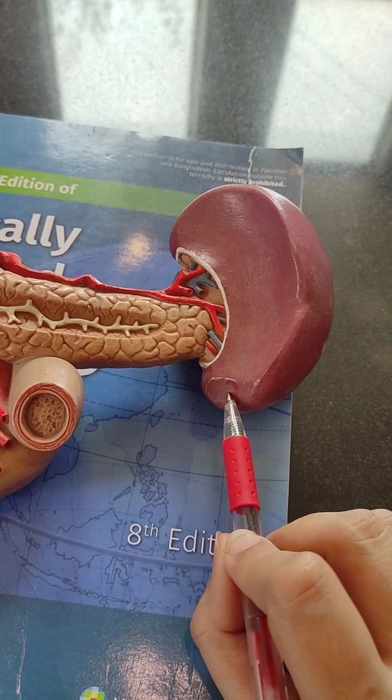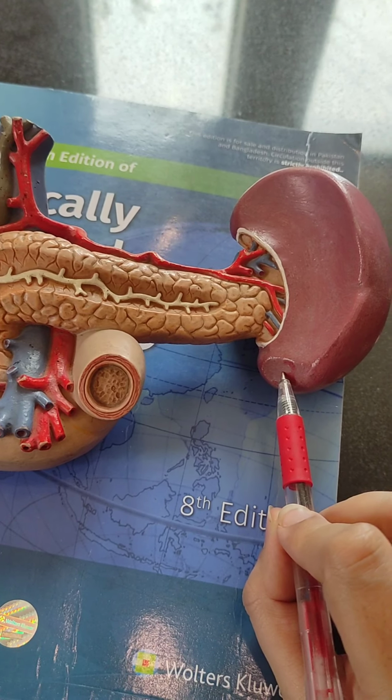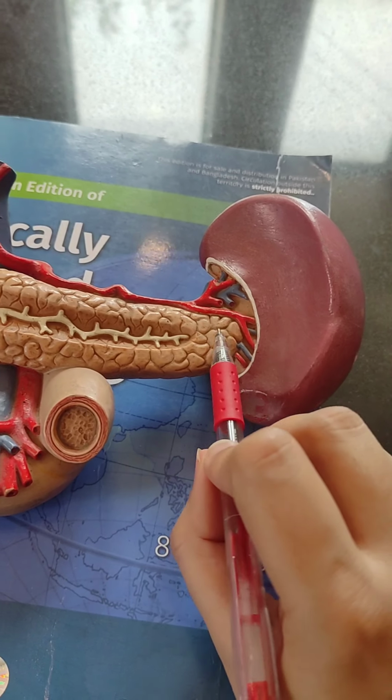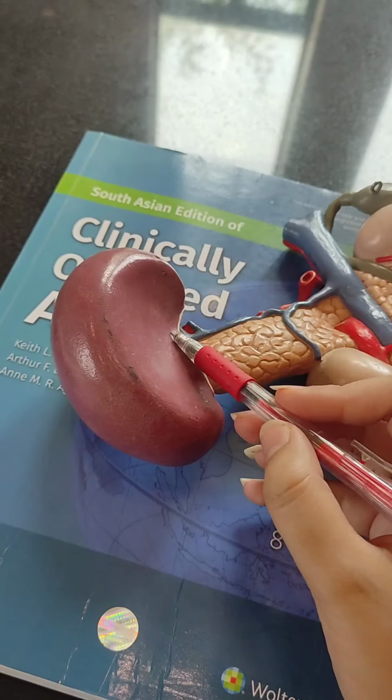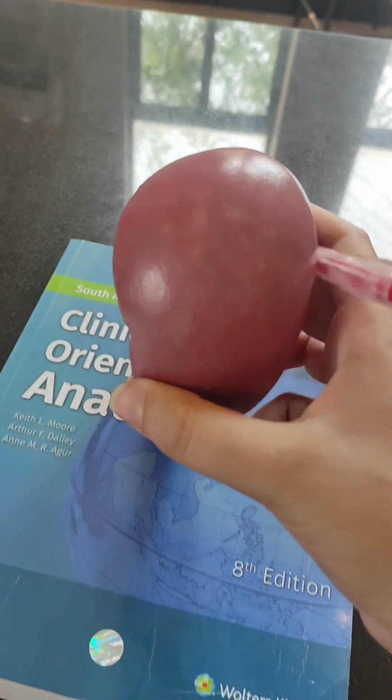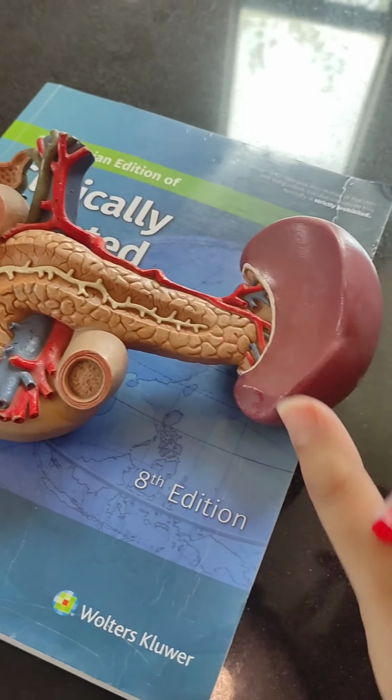So this is known as the colonic impression, where this 3 is written. This is colonic impression. So colic impression, pancreatic impression, then gastric impression, and then this is the renal impression. While the surface between the superior and inferior border is the diaphragmatic surface. Diaphragmatic surface is convex and smooth.